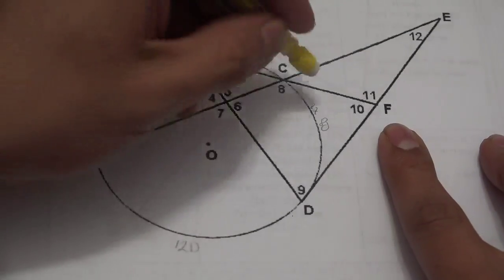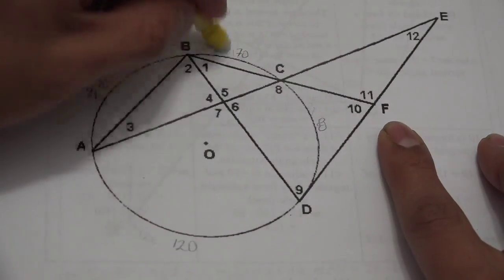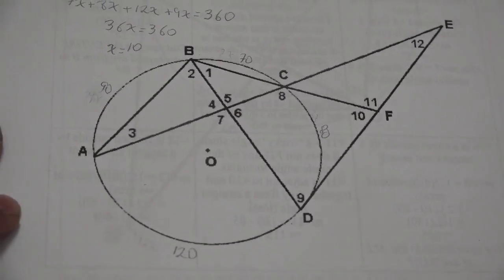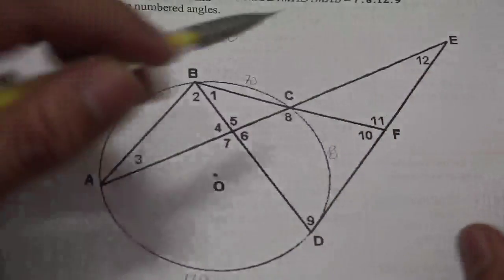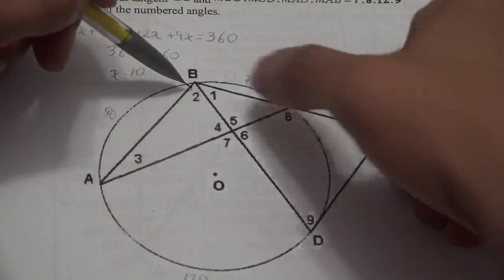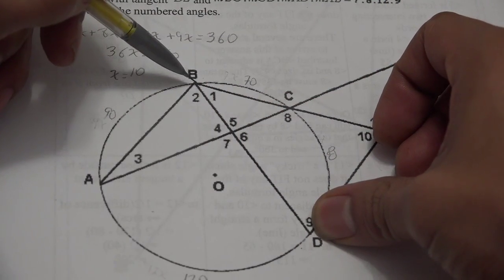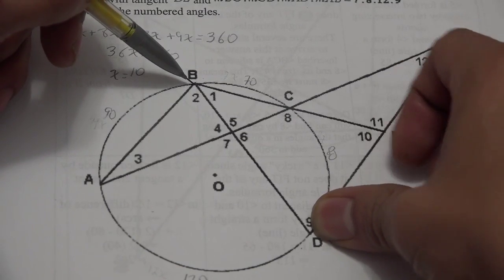So let me delete this now that I know. Okay, cool. Now let's start finding measures. You could start anywhere you want as long as you know what you're doing. Look, this is an inscribed angle right here. The vertex of the angle is on the circle.